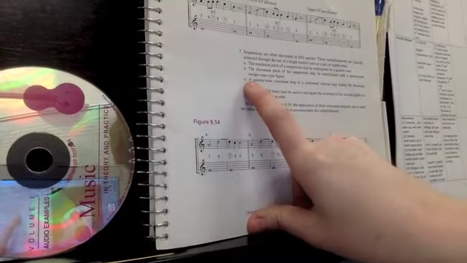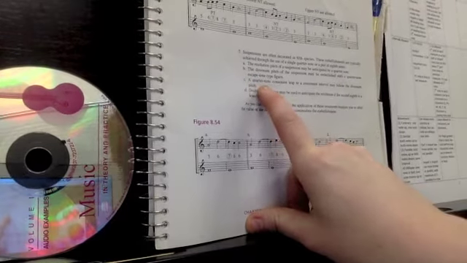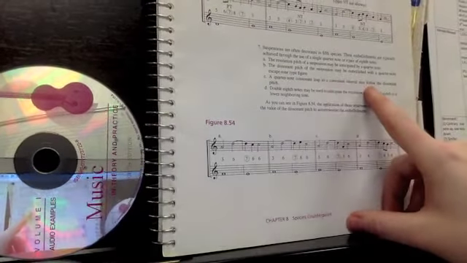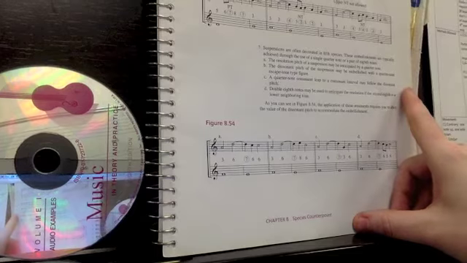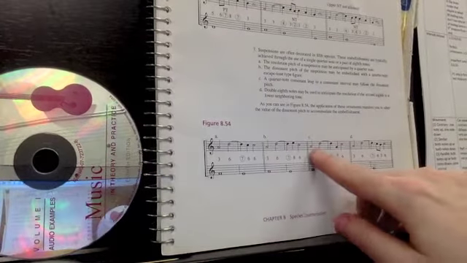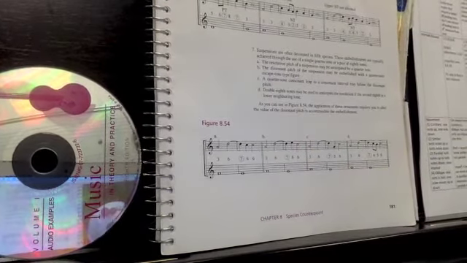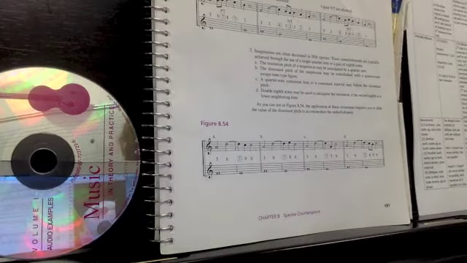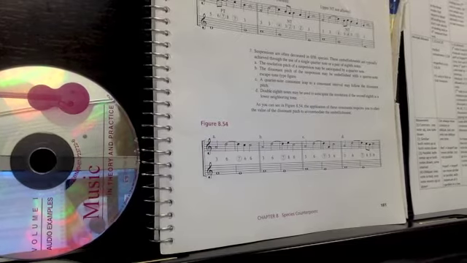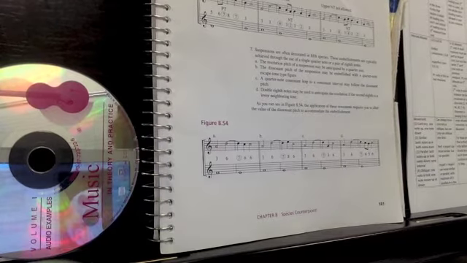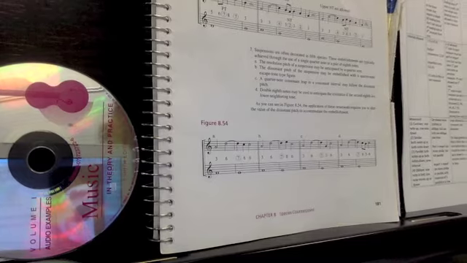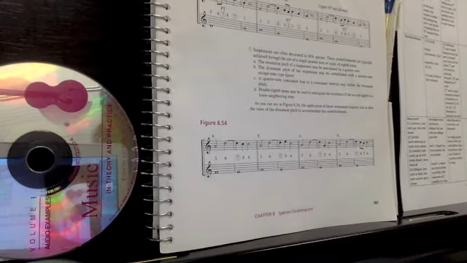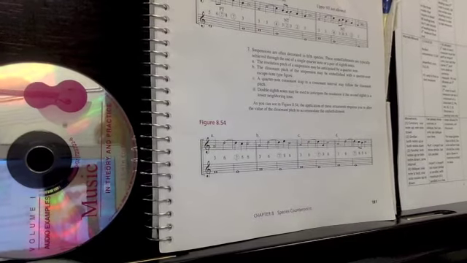And then for C, a quarter note consonant leap to a consonant interval may follow the dissonant pitch. So in this case, you can have your suspension, and then you can do a leap as long as it's consonant. So it's a 3 to 6. So you got this leap down.